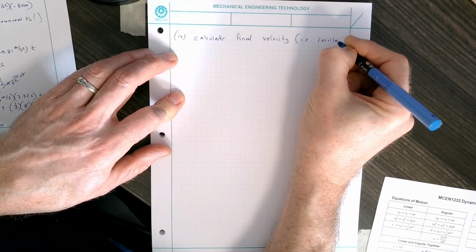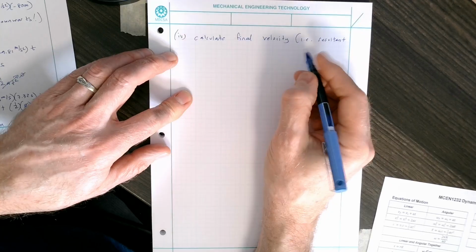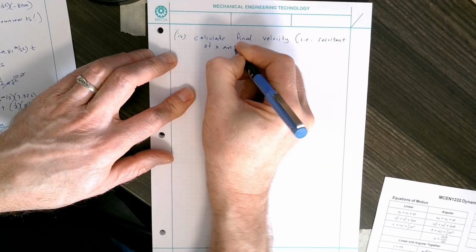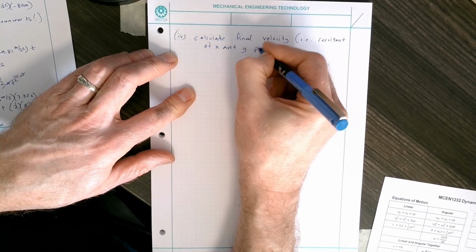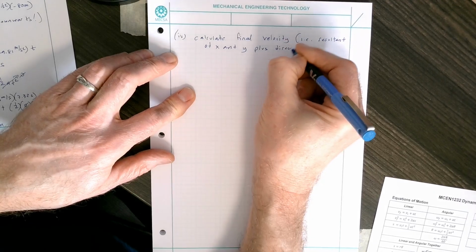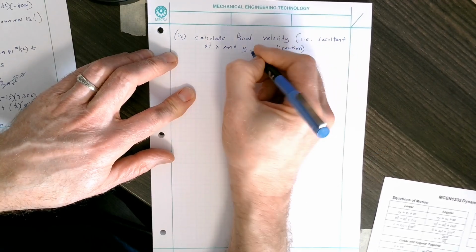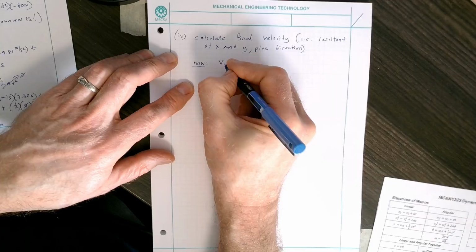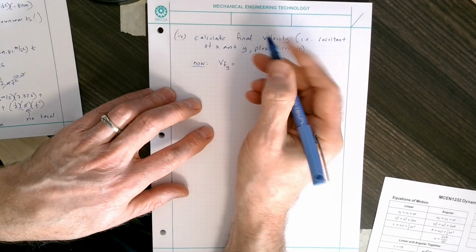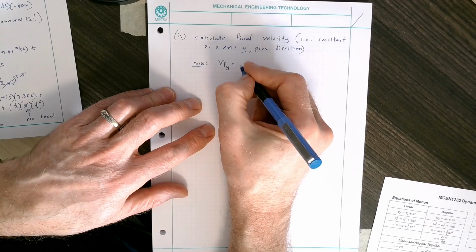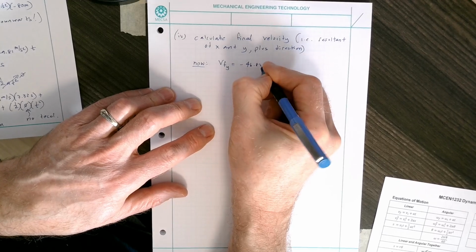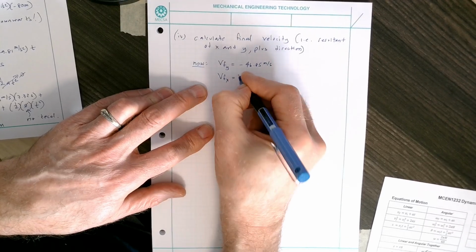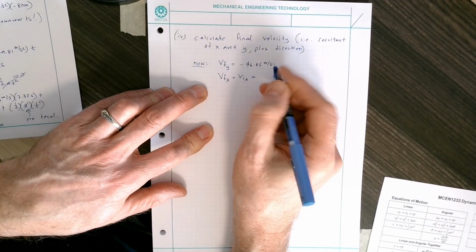i.e. resultant of x and y. I don't want to know just x or just y. I want to know the final velocity. Resultant of x and y plus the direction. Okay. So here we go. V final y, well, I have that already. I just did it in the previous page. Negative 46.85 meters per second.